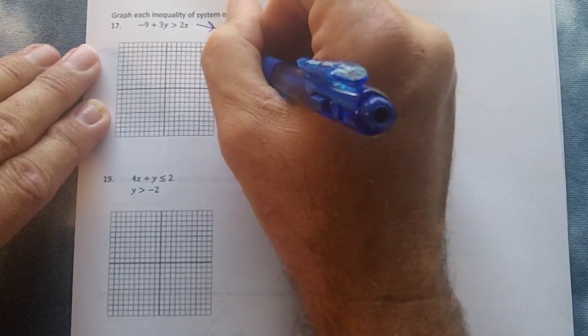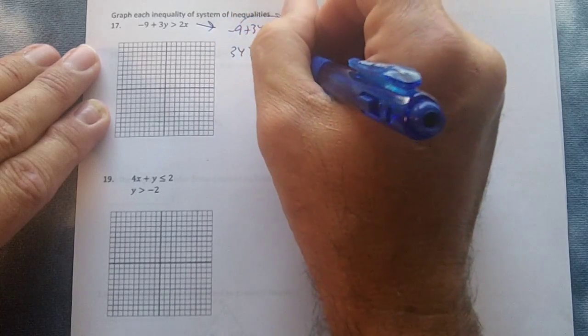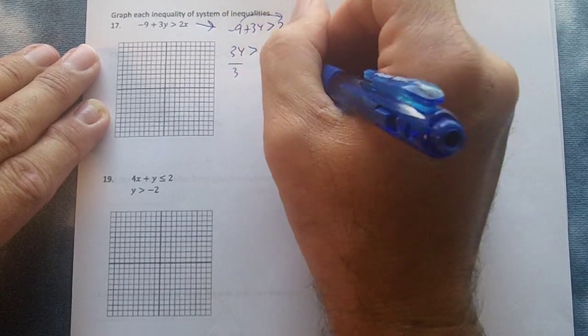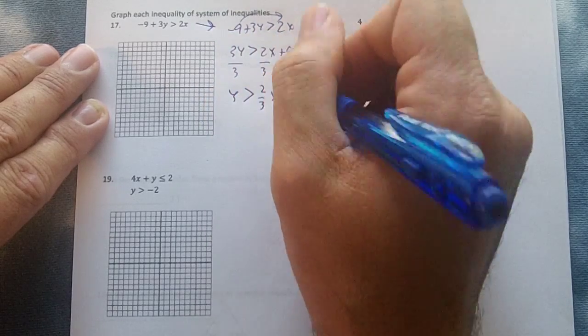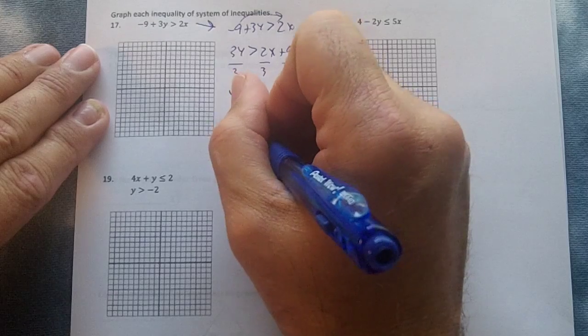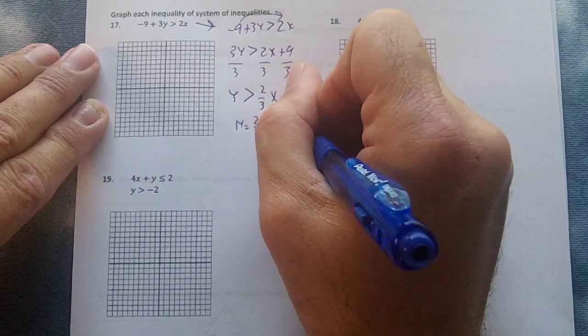I'm going to move the 9 across. 3y greater than 2x plus 9. Divide by 3. I get y greater than 2 over 3x plus 3. My slope is 2 over 3, and my y-intercept is 3.